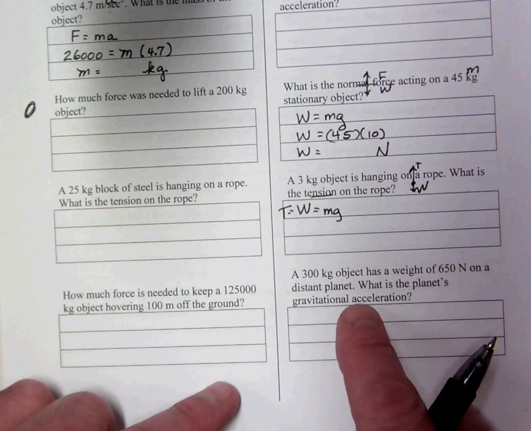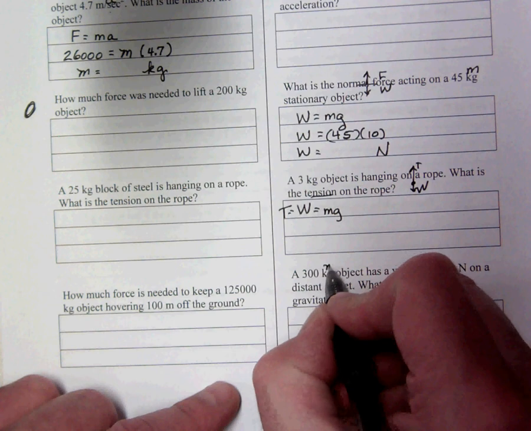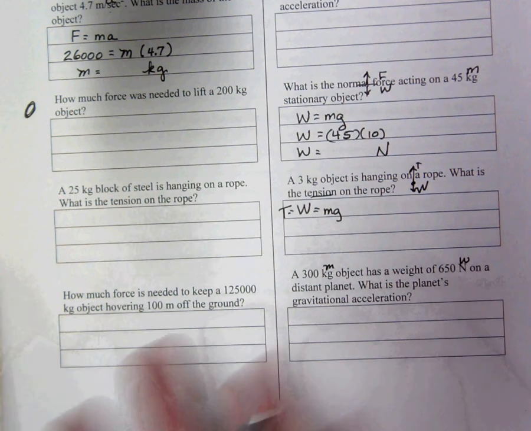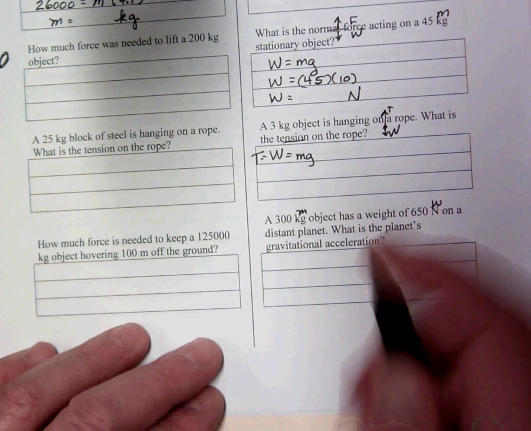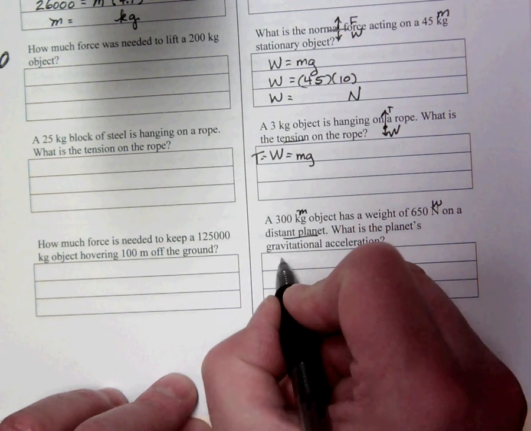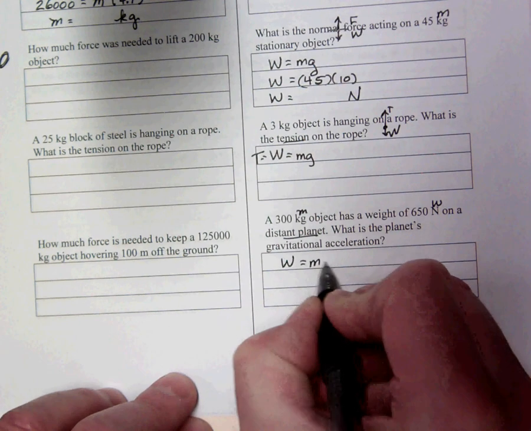Here's one. Now, we have a mass here and a weight. Now don't assume that if you have W that it's always going to be 10, because I didn't say this was on Earth. It's on a distant planet, so I'm still looking for this.